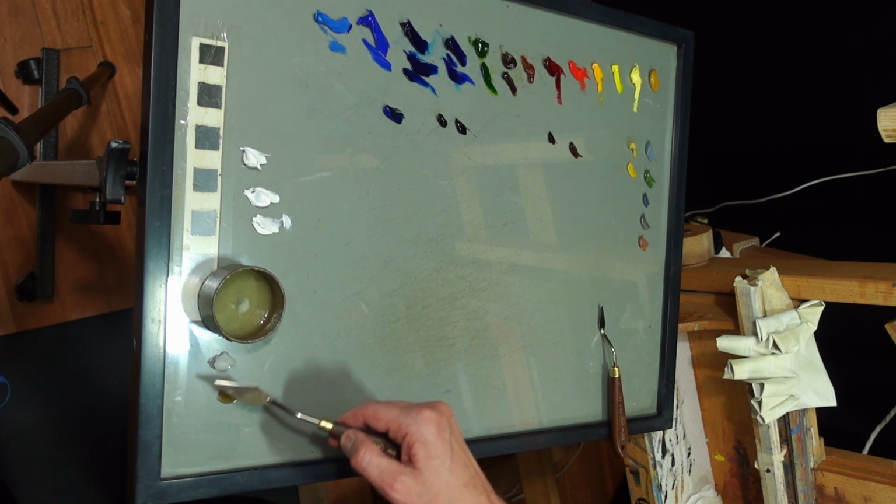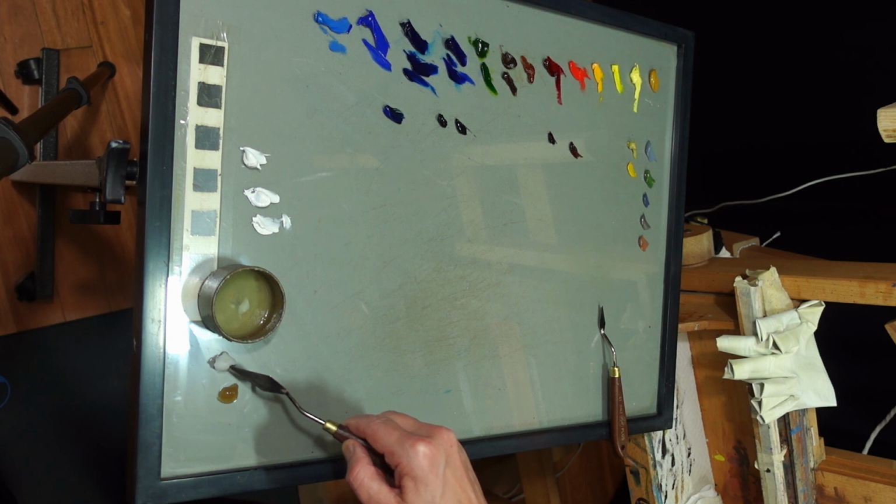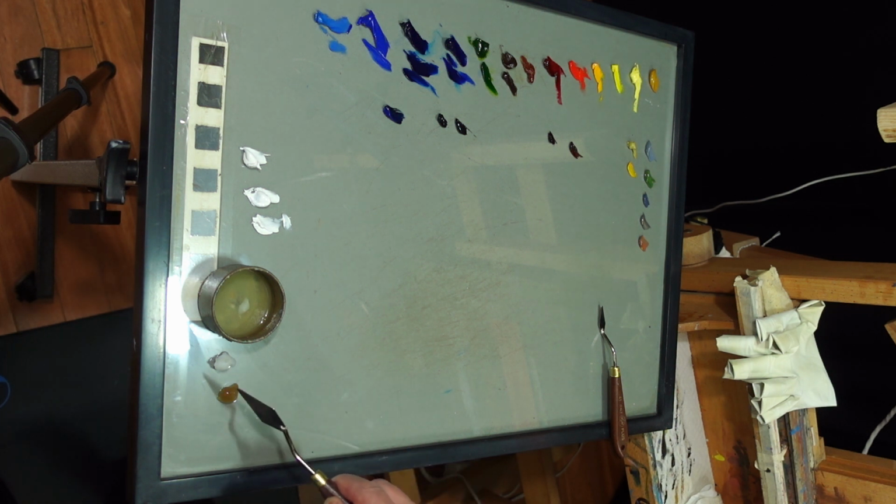So I may or may not use these. I may put just a little bit of Dorland wax into any of the really light finishing highlights to give it a nice flat impasto effect.